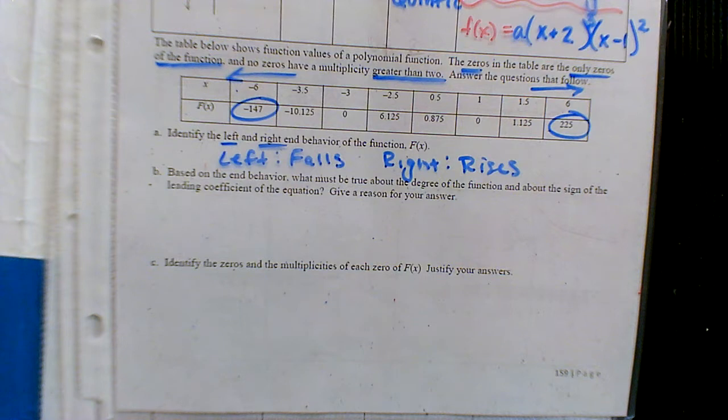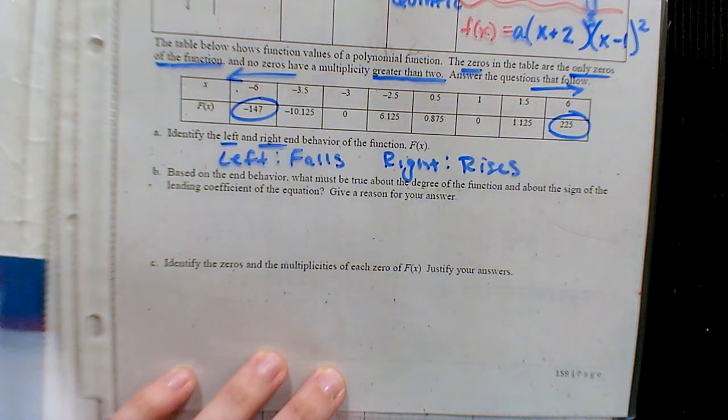What do you think, Marie? Are you asking just in general, is the degree even or odd? We'll get to what the degree is more specifically in a second, but what can you say about the degree? Is it even or odd? And then the sign, is it positive or negative? Yeah. Is it odd, positive? How'd you know?